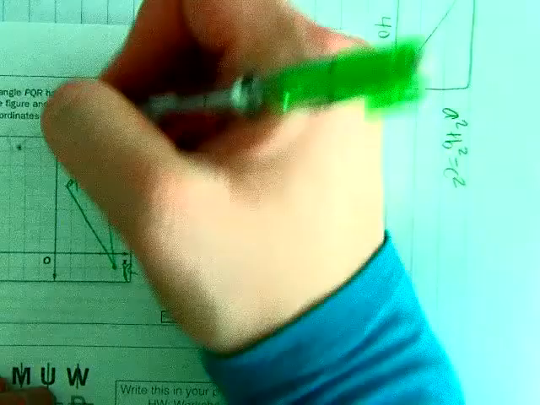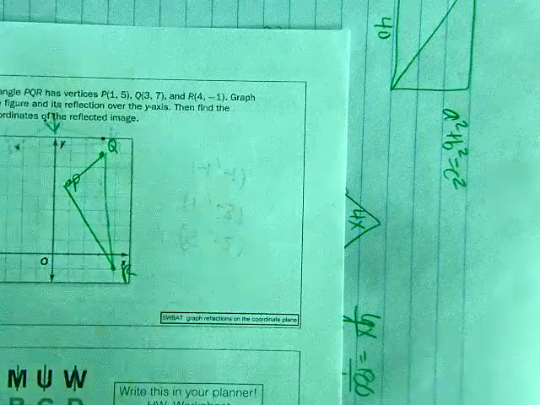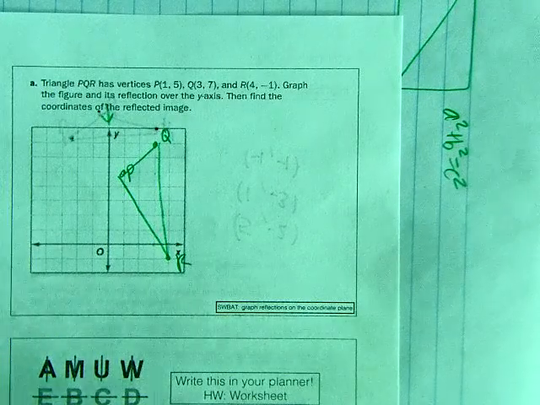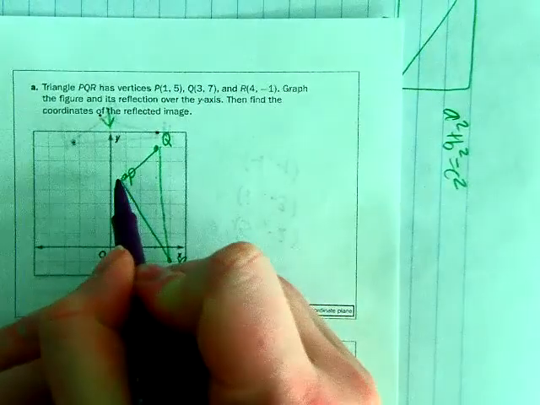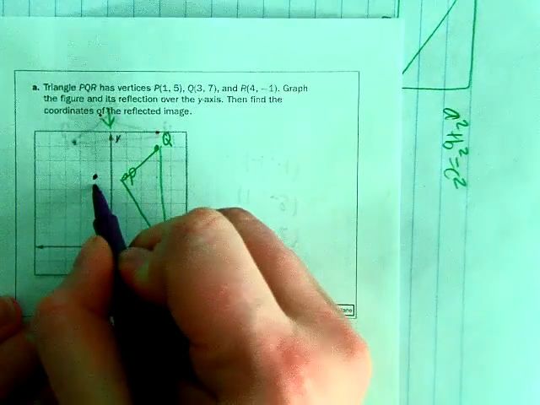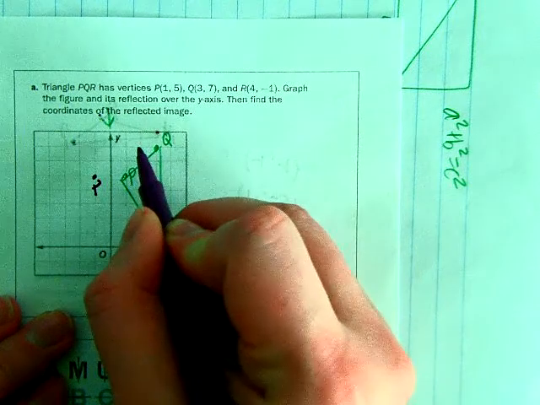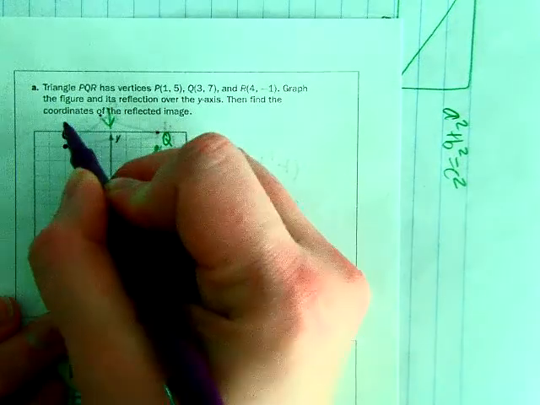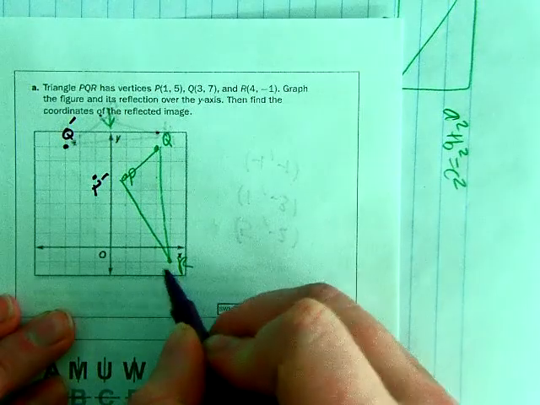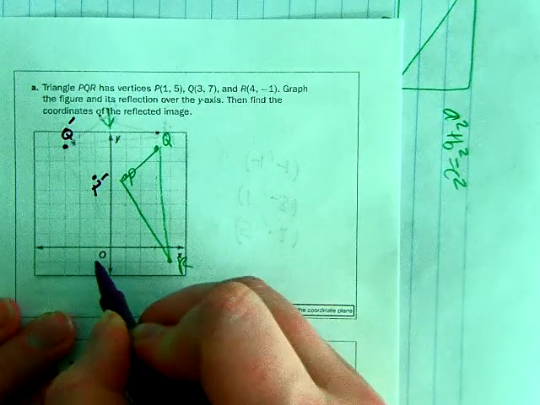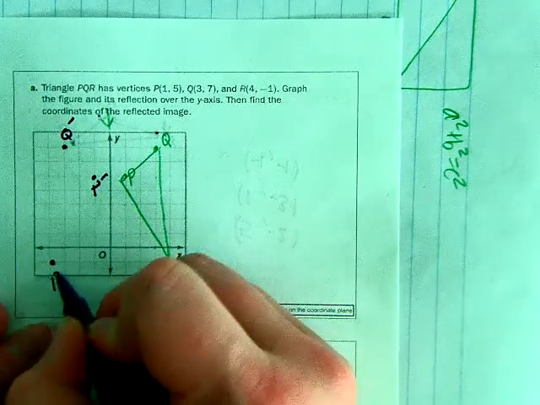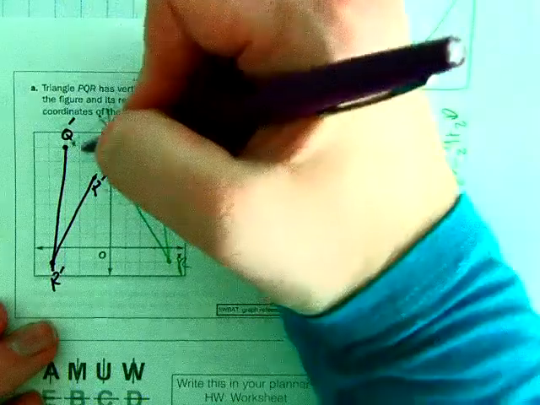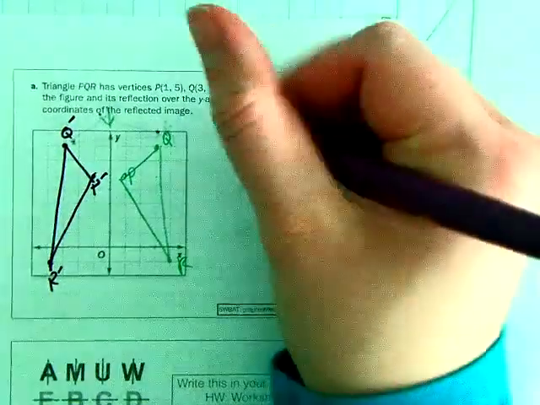Reflected over the y-axis. So if I do the graphing first, I can look at it like this: P is 1 distance away here, so it would be 1 away here. Q is 1, 2, 3 away here, so same line, 2, 3 here. R is 1, 2, 3, 4 away, so 1, 2, 3, 4 away. So that time I graphed it just using what I know, and then I can find the coordinates.